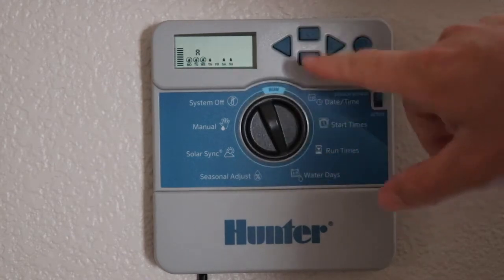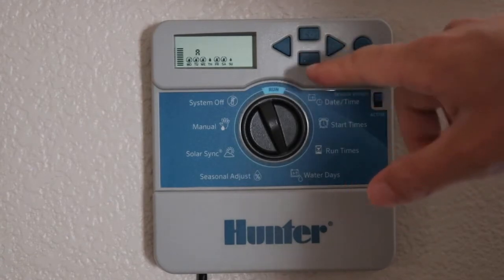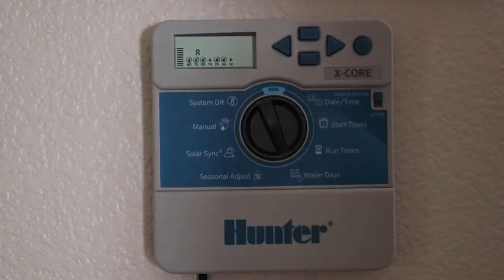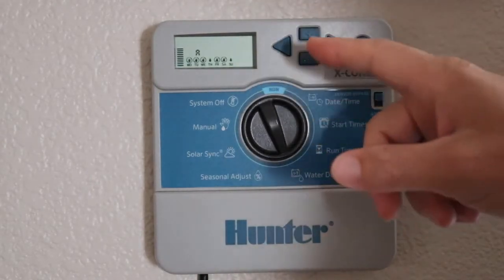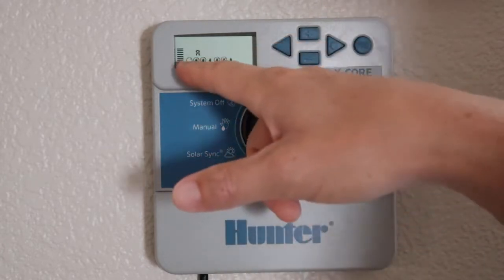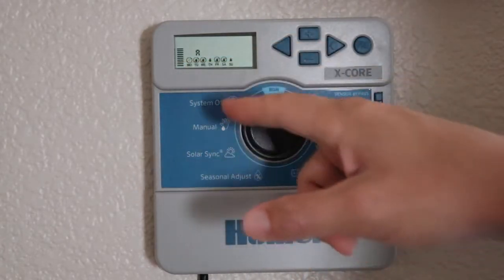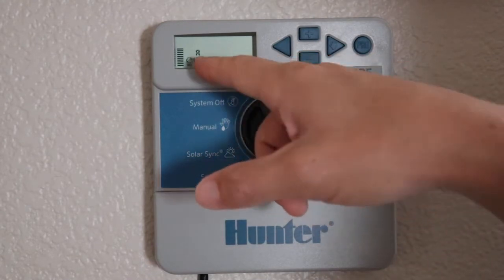Now it's back to blinking on Thursday. So we're going to push that up. We don't need Friday. We don't need Saturday. And now it's blinking on Sunday. The water droplet's on. We can just leave it. But if you wanted to, you could push the positive sign just in case if you can't see very well, and that would leave Sunday on.